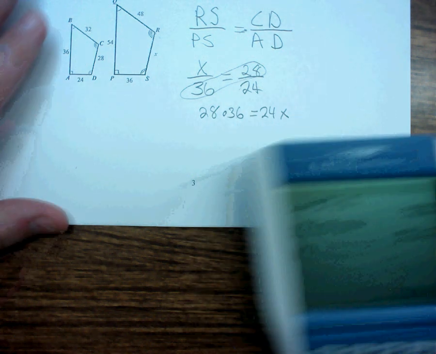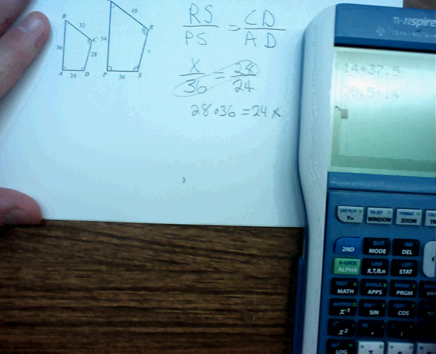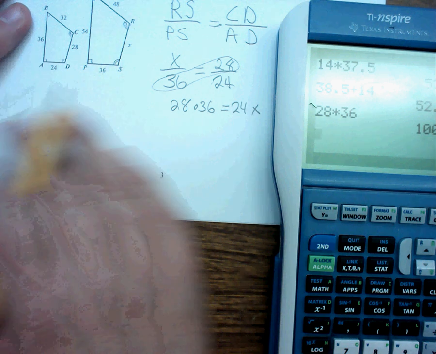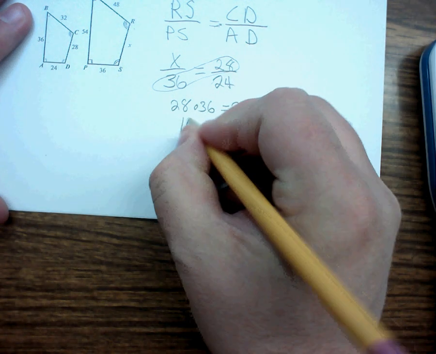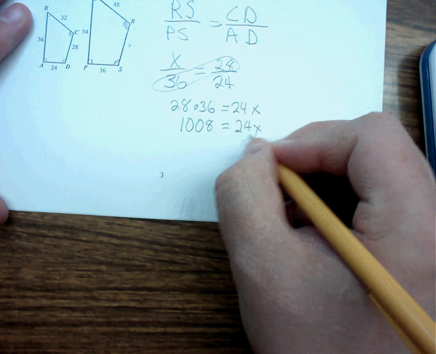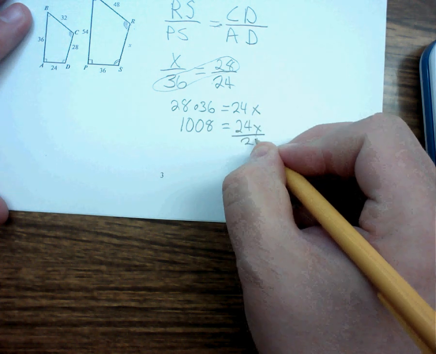So then let's do the math on our calculator. I'm going to say 28 times 36, big number, 1008. 1008 equals 24x. Divide both sides by 24.